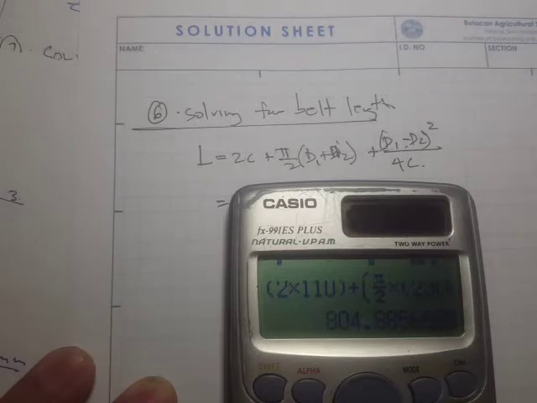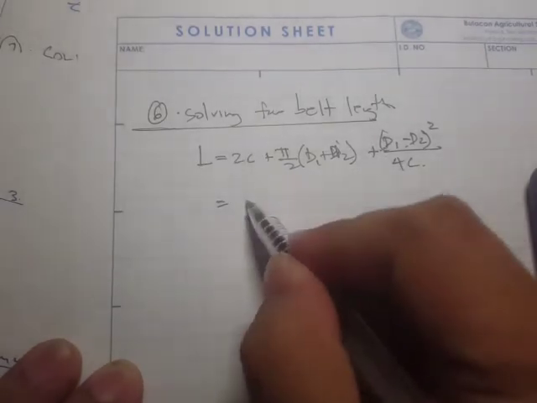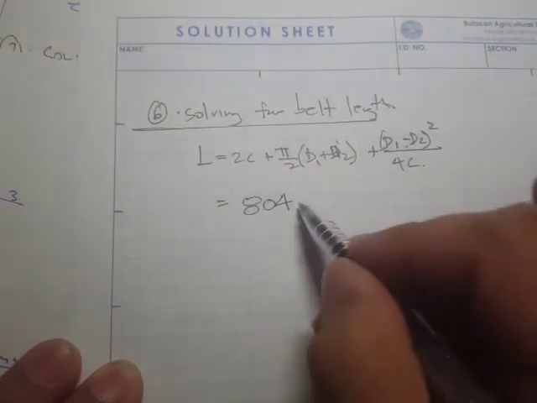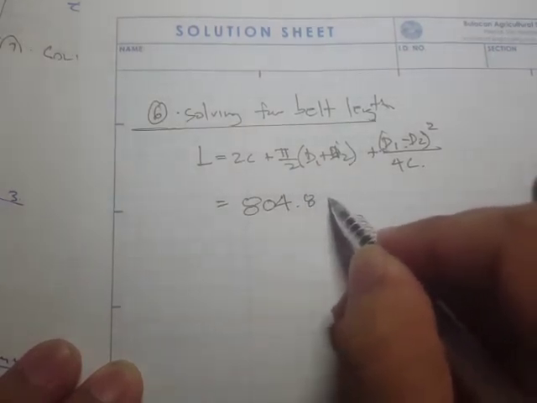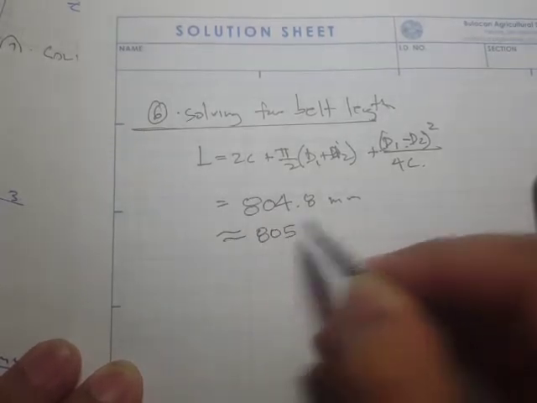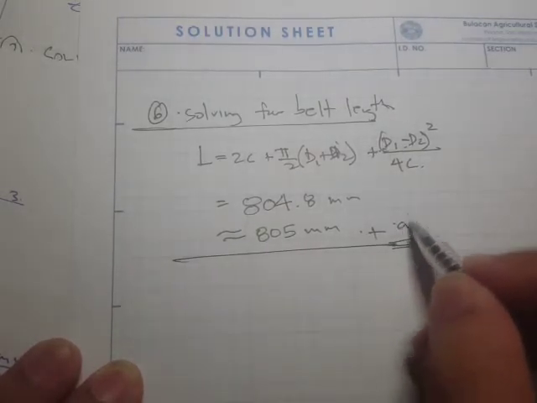And what we get is 804.8 mm. So approximately, let's just say 805 mm. Or if you need allowance, then you just have to include your allowance if you want.